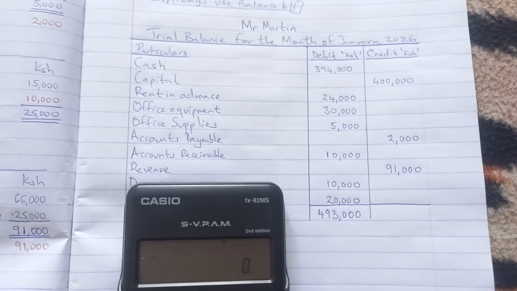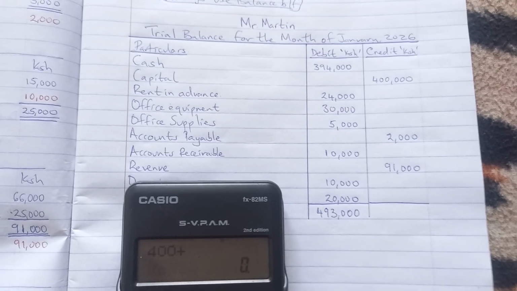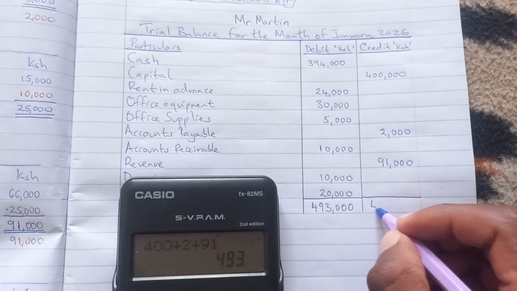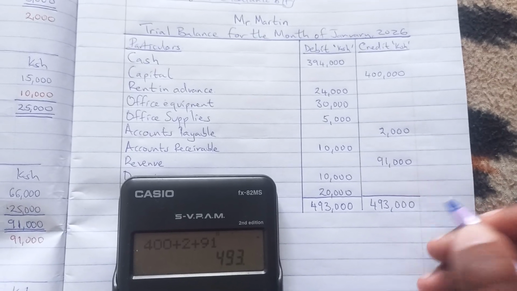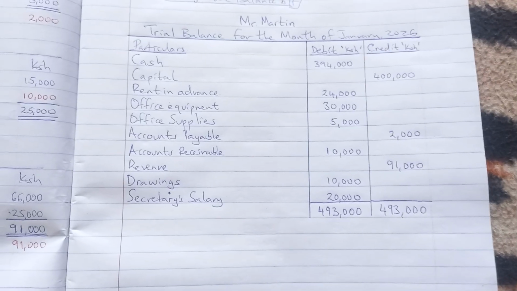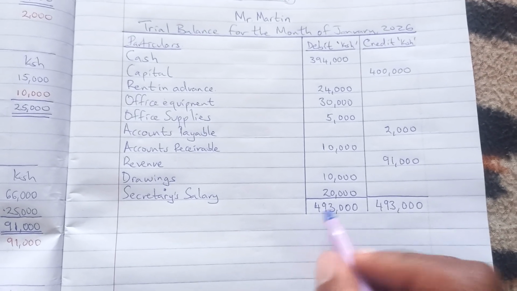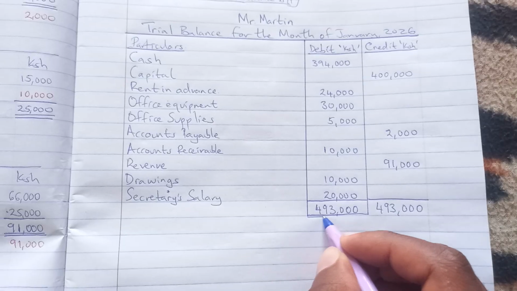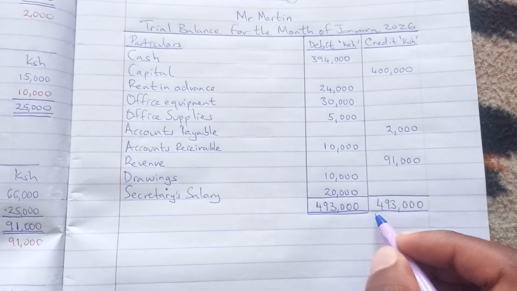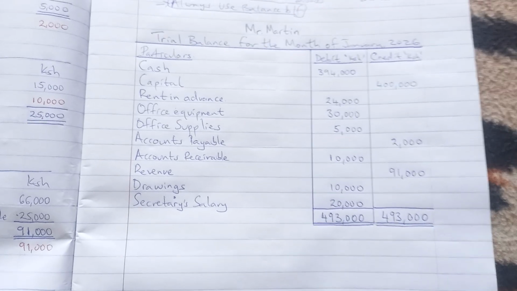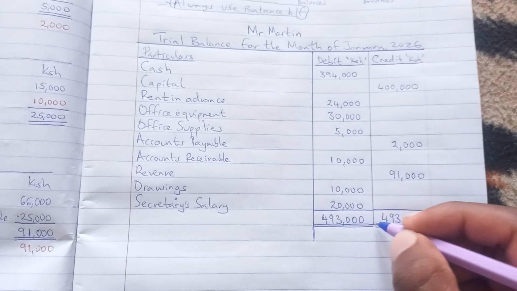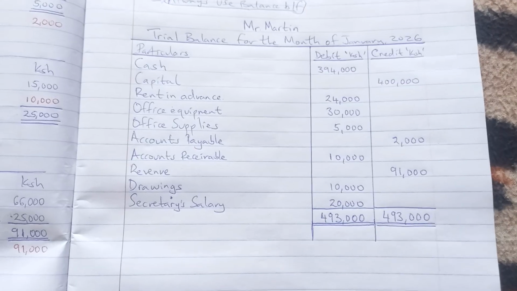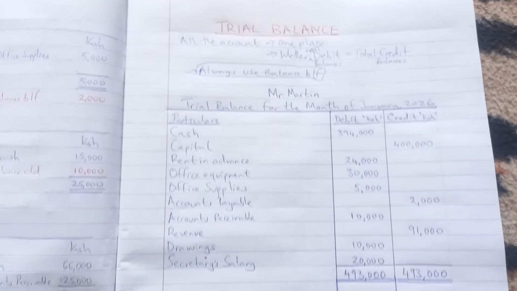What about this one? 400 plus 2 plus 91 is 493 also, meaning that there is no error and the trial balance has balanced. With accounts, we always close our books. This is how you draw a trial balance.